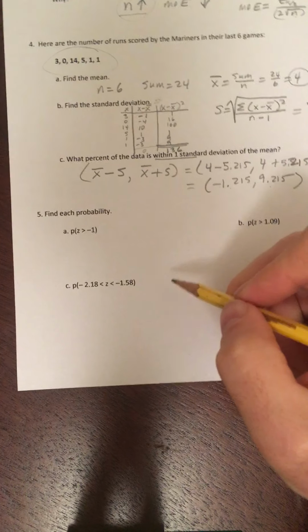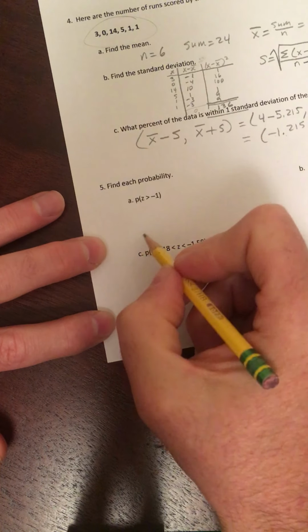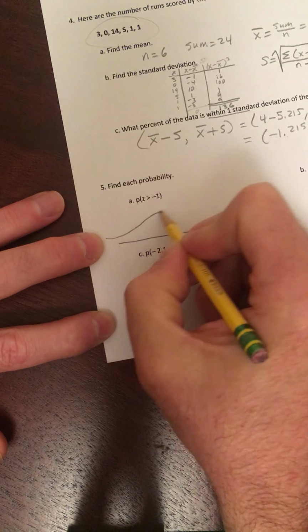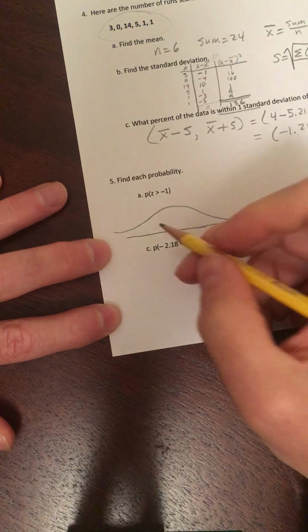Last set of questions are just using the z-table. Just saying, here's my z. Can you read this on the table? And the best thing to do is draw a picture for each one of these. So we don't need to calculate z. They've already calculated it for us. We just use the z-table.